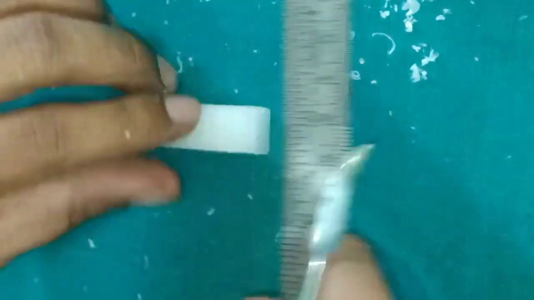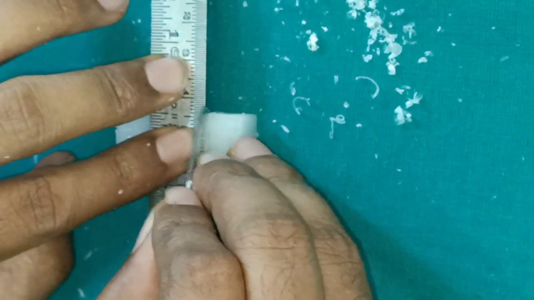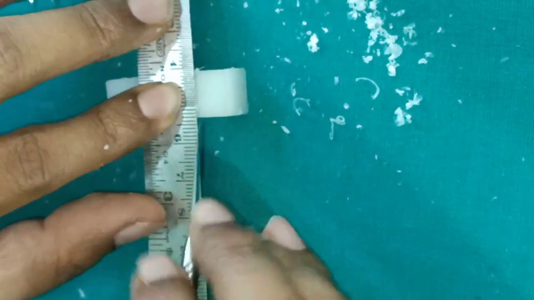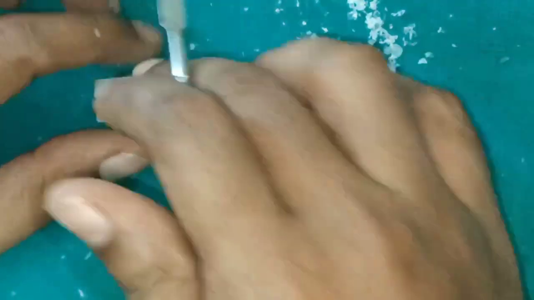Draw the line. You have to connect all the points.